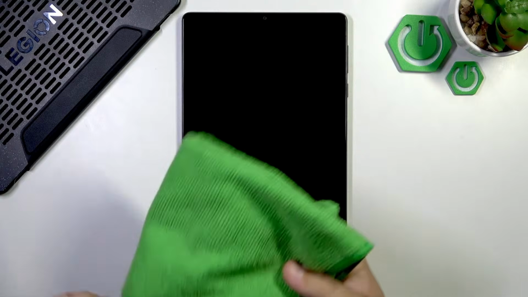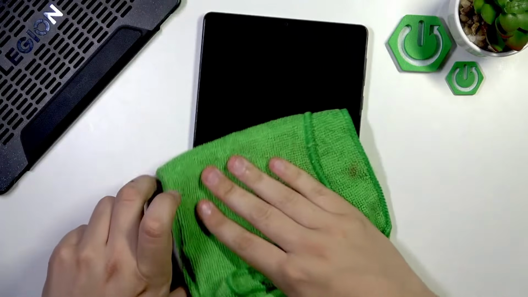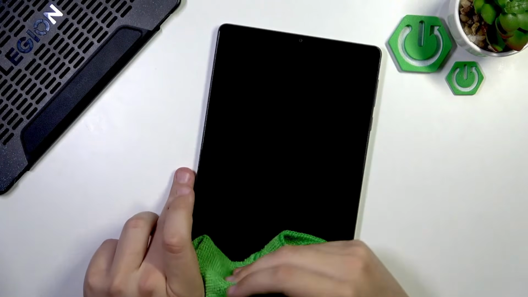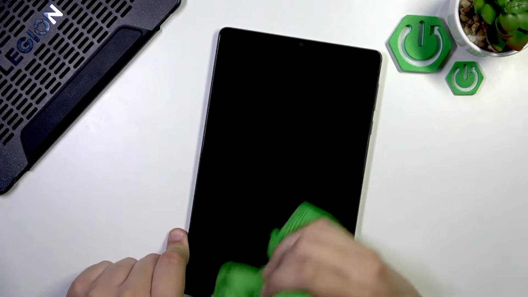Now if it didn't, then you guys can try and clean your screen to remove any debris or moisture from it, or the fingerprints. It can also cause ghost touches. So get your microfiber cloth ready. Now let's just give it a few swipes. You don't need to do it hard or fast, you guys can take your time, but I wanted to show you guys.